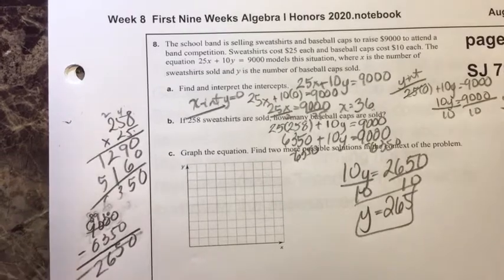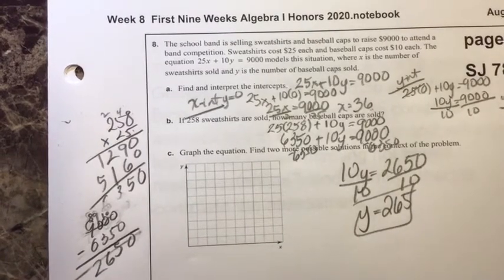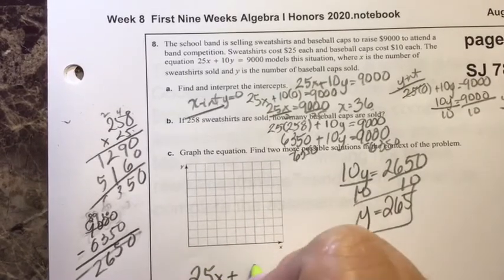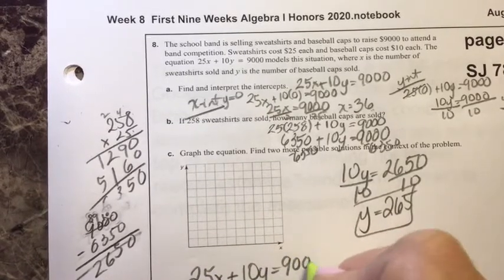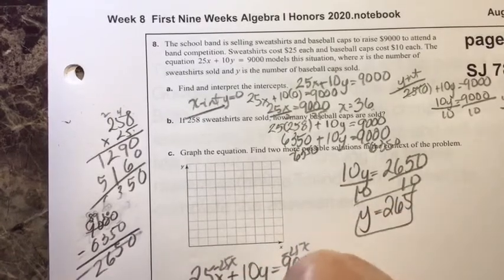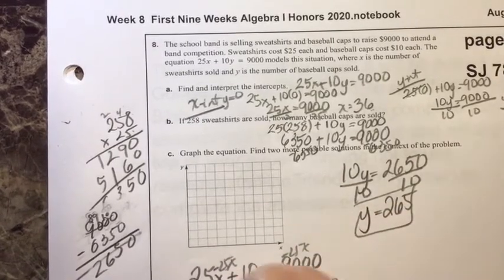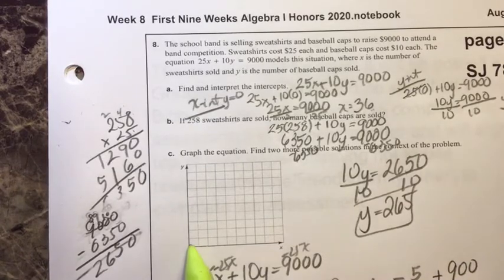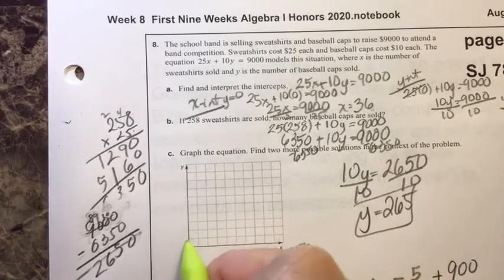Okay, I'd like for you to graph that. Go by 100s.